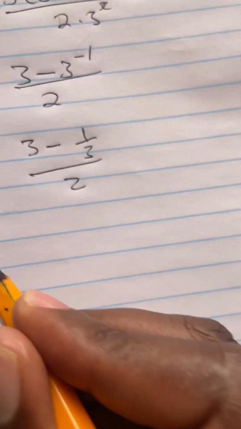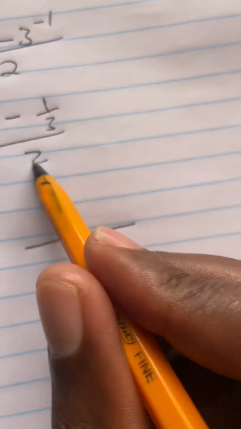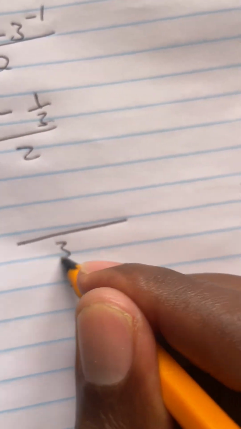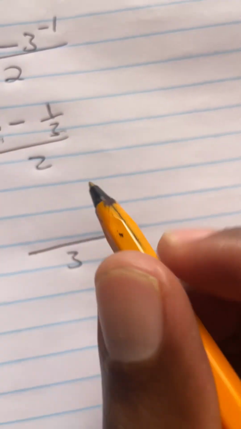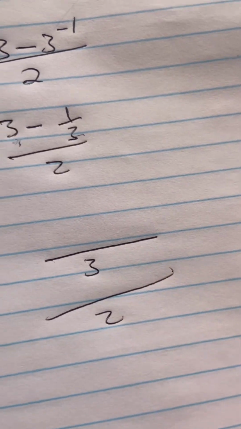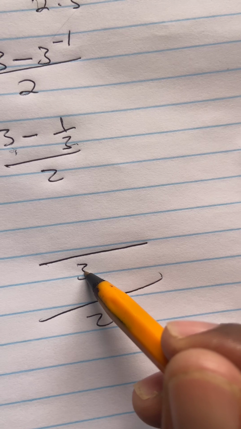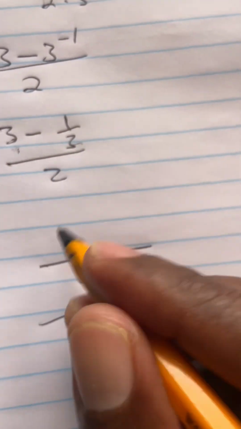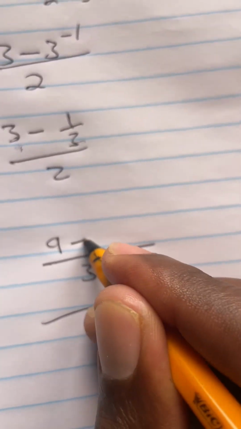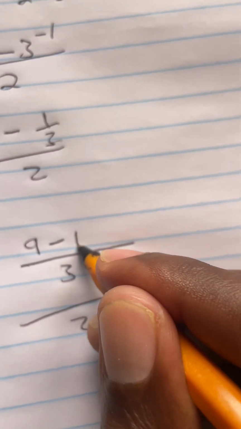So here we can take a common factor, which is 3, because here it is over 1. So okay, this is the over 2. We're going to say 3 times 3 is going to be 9, minus 3 times this, which is going to be 1.